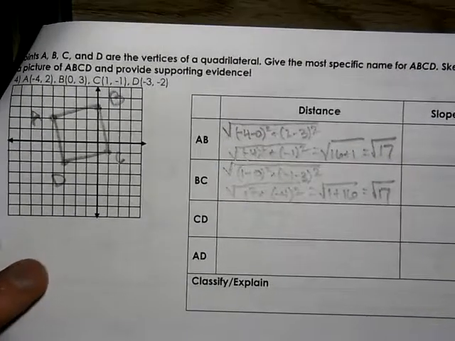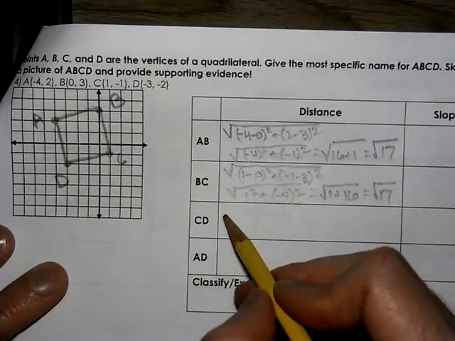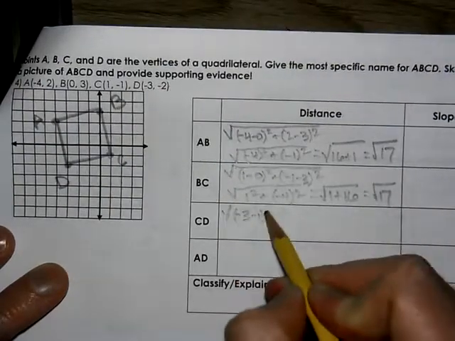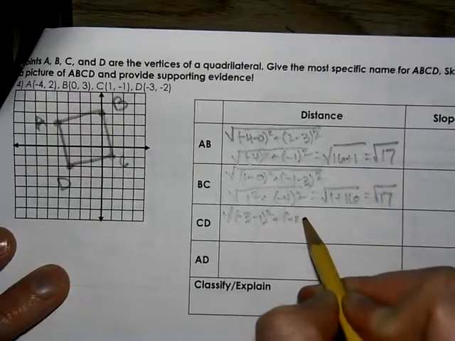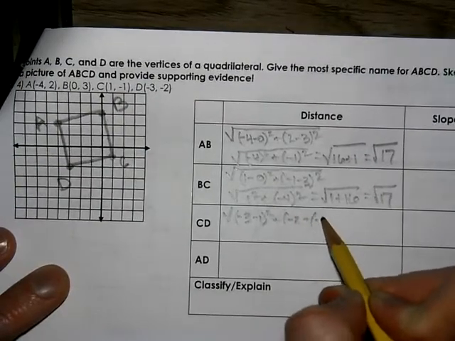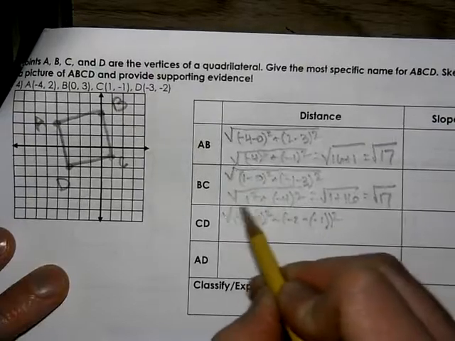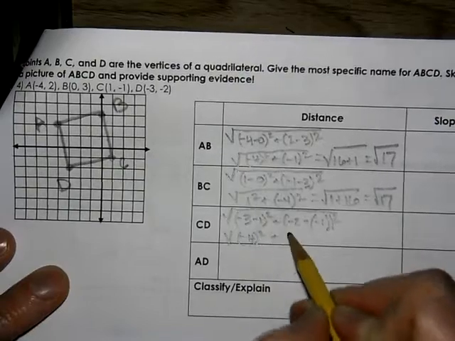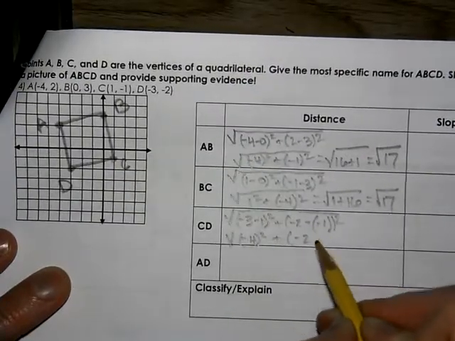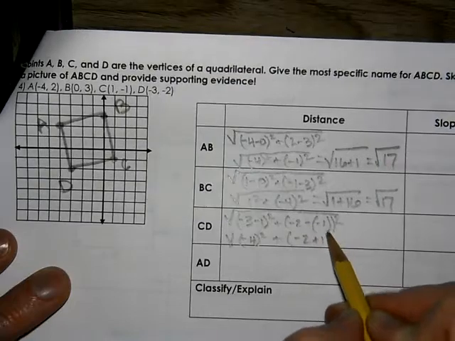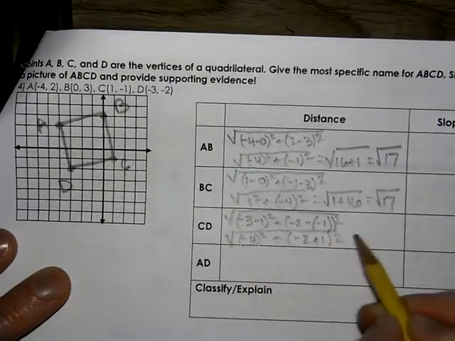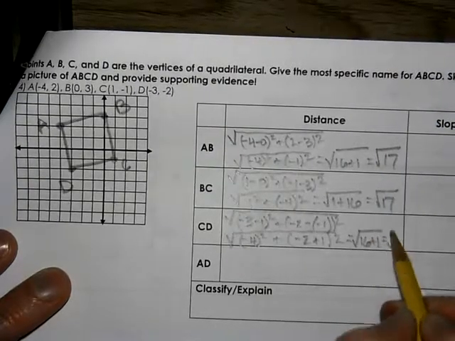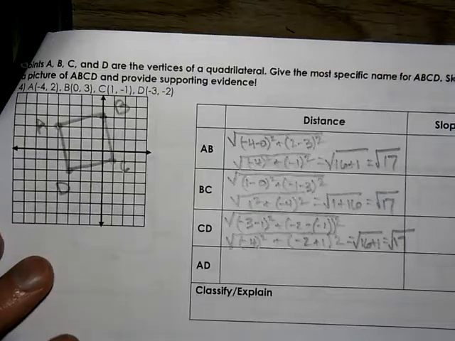So now it looks like these are going to become congruent to each other. CD, -3 minus 1, -2 minus a -1, when you minus a negative, you get a positive. That's going to give us 16 plus 1, which is a square root of 17.